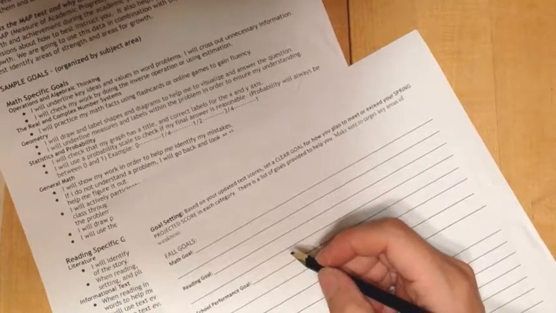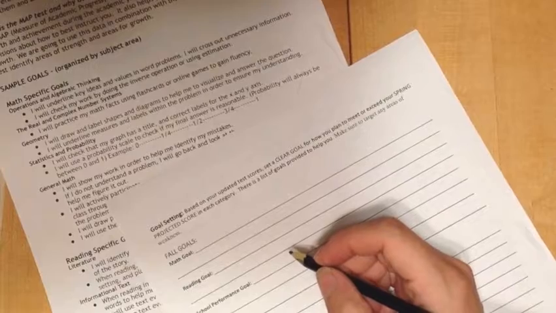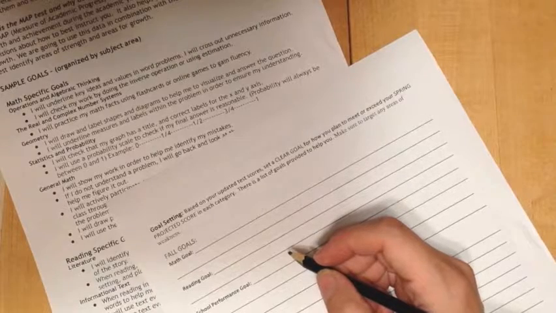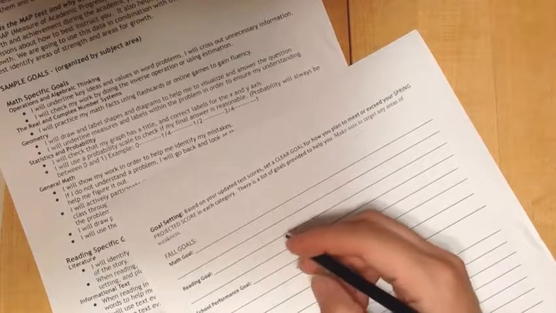Keep in mind, we are not just writing this goal down and forgetting about it. We need to make a genuine effort to put this goal into action every day in class and at home working on our homework. Go ahead and read through the goals now and set a math goal.